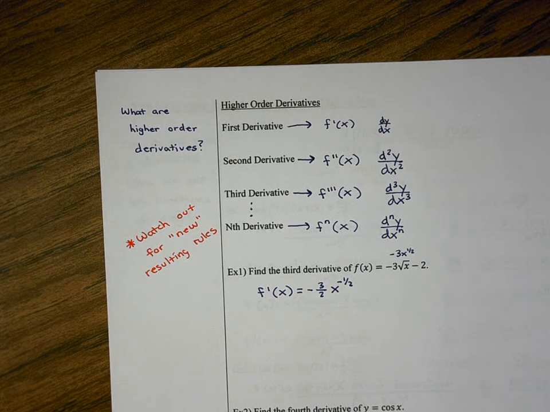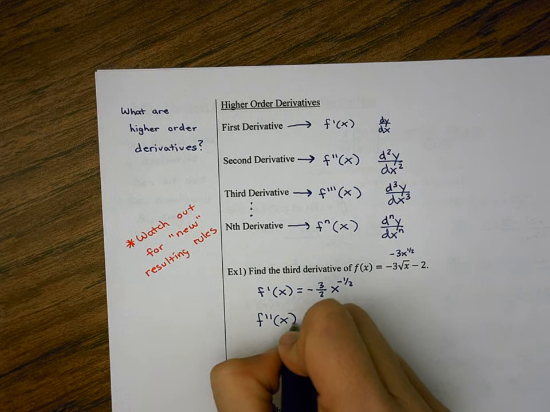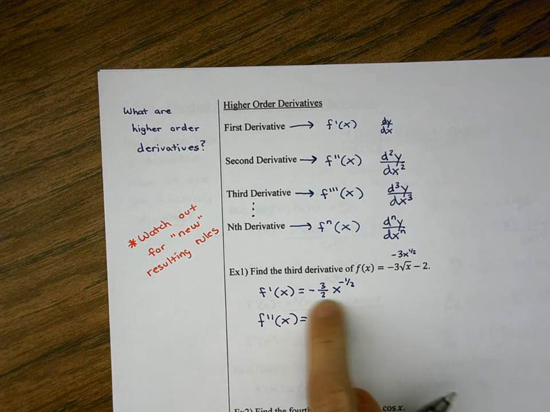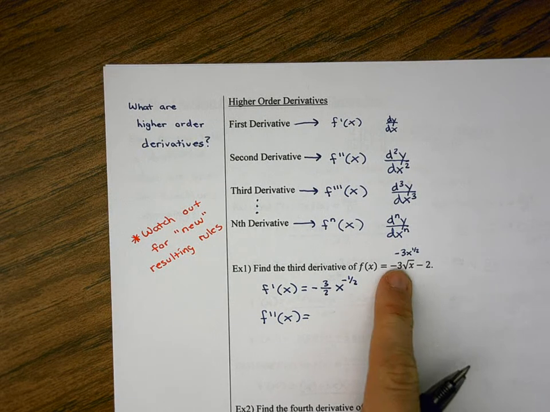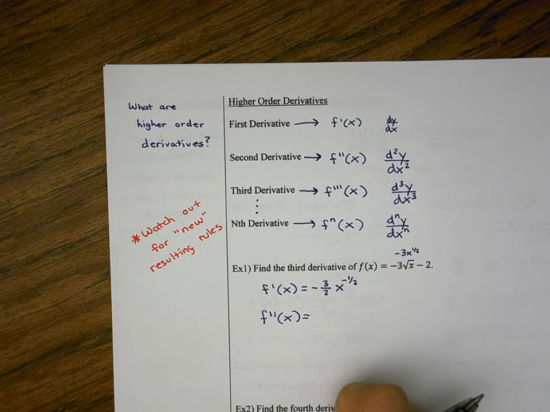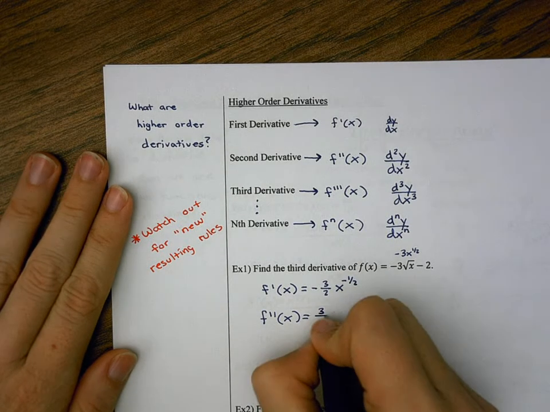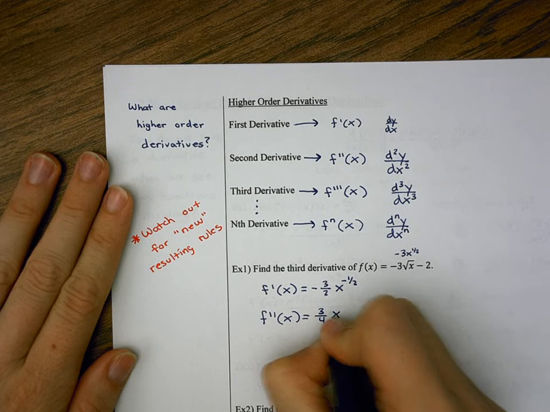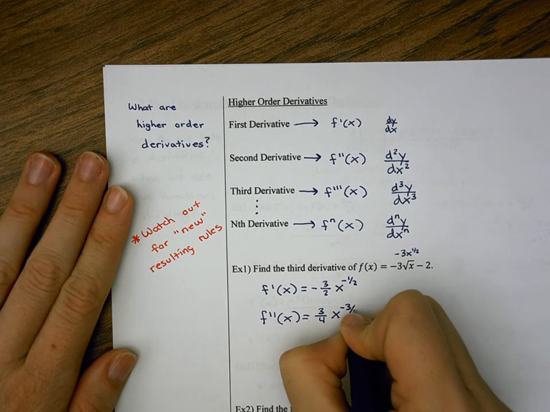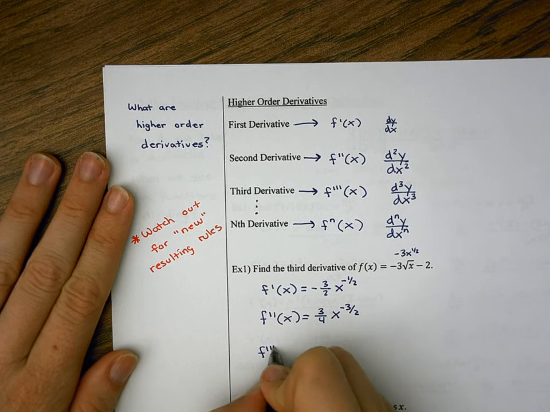Okay, I need to get to my third derivative though, so I need to take my second derivative now, which means taking the derivative of my first derivative. So take a hard look at that. Is there a different rule other than power rule or constant rule that I'm now going to have to use? And for this one, no, this is still power rule, right? So bringing that exponent down in front, we would have 3/4. Leave the base alone, subtract 1 from the exponent, which means now I'm ready for my third derivative.